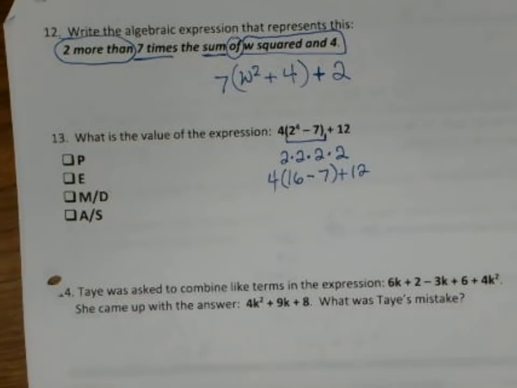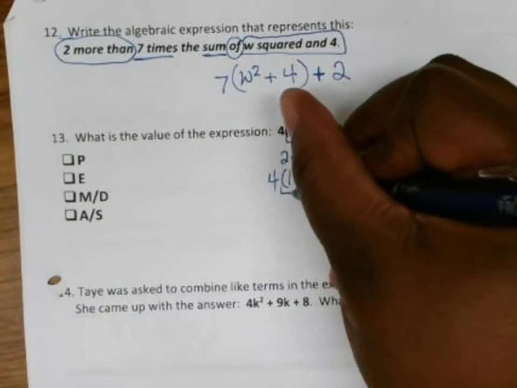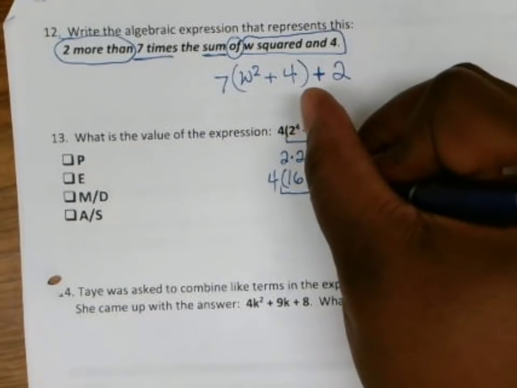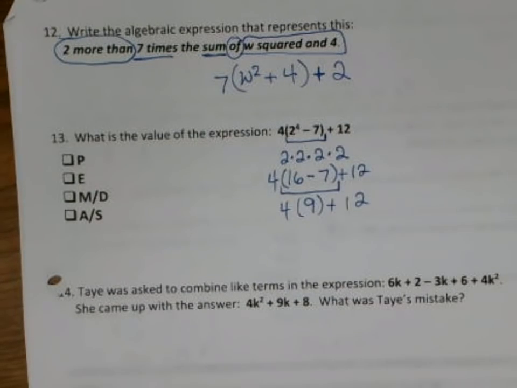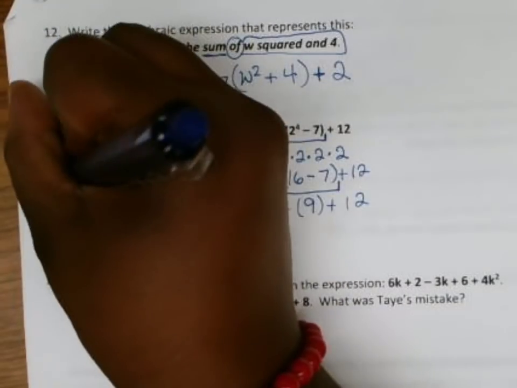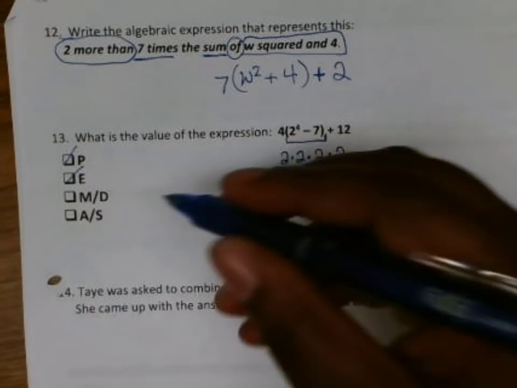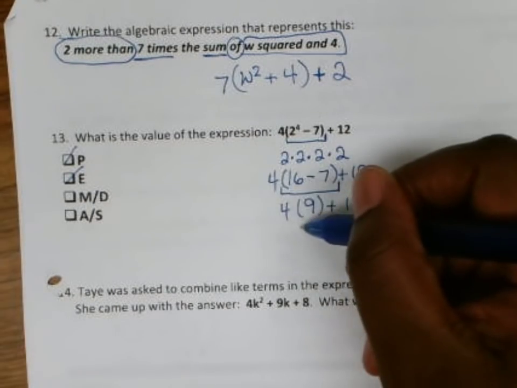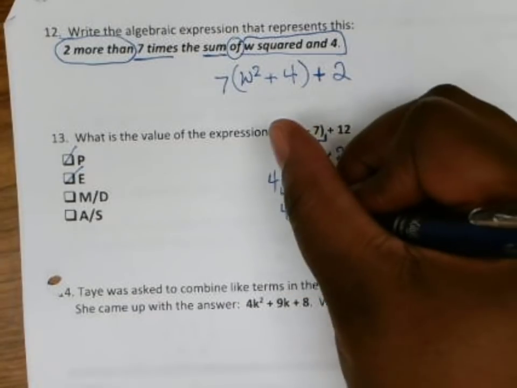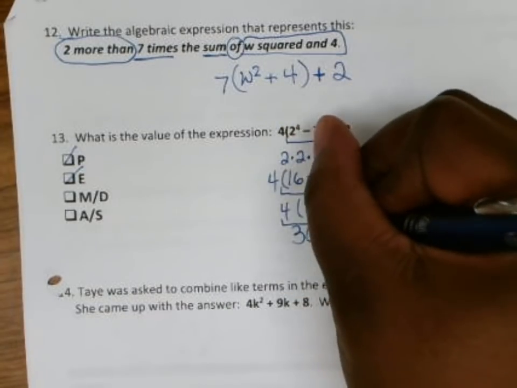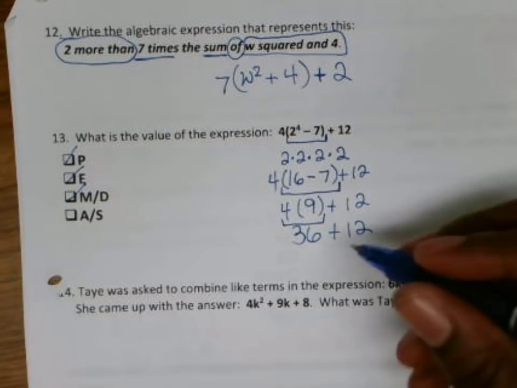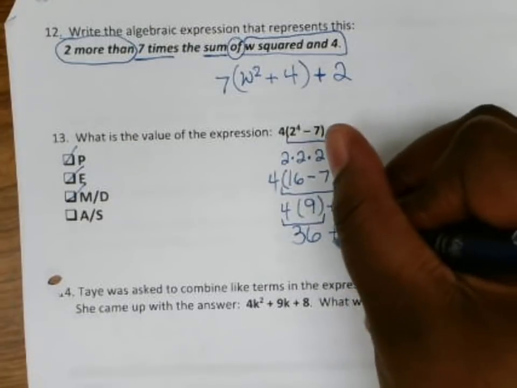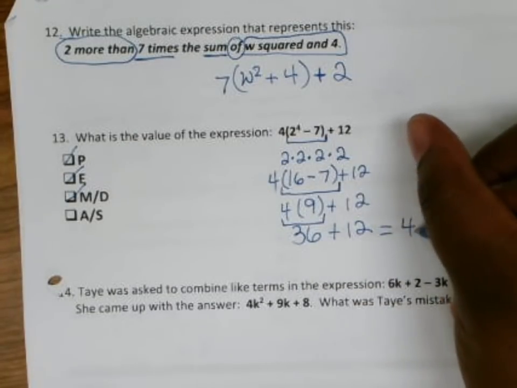And I'm bringing down all the rest of my expression. But I'm not done with parentheses yet. So 16 minus 7, that gives me 9. And I'm again bringing down all the rest of my expression. So now I'm done solving things inside of parentheses. And I've already completed exponents that were inside of there. Now I'm with multiplication and division. And I do have a multiplication problem here. 4 times 9, that gives me 36. Bringing down the rest of my expression. I'm done with multiplication or division. Now I'm down to addition or subtraction. 36 plus 12 equals 48.